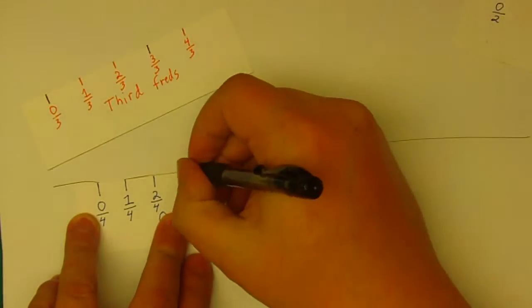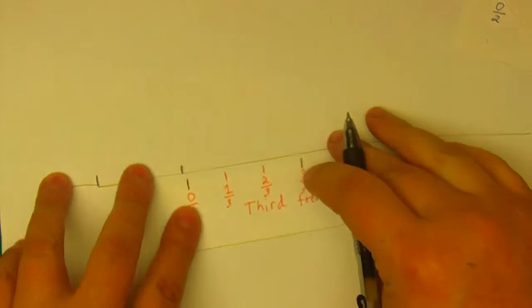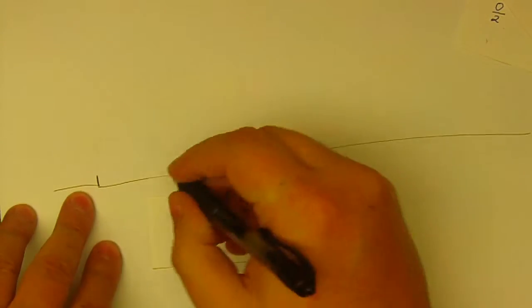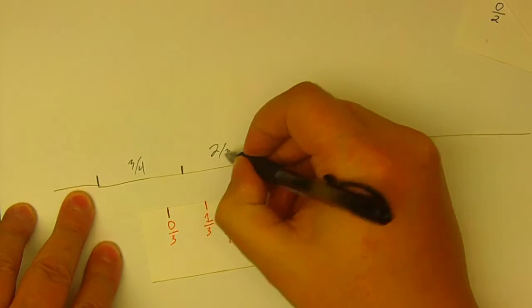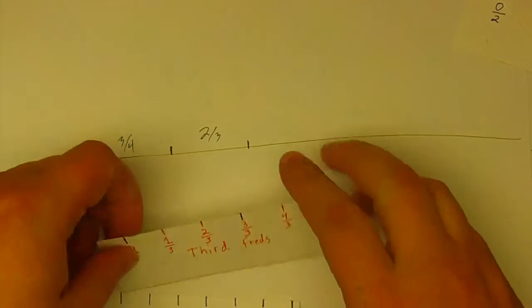So I'm going to go 3/4 and 2/3. So this is 3/4 and this is 2/3 there. And then quarters and thirds.